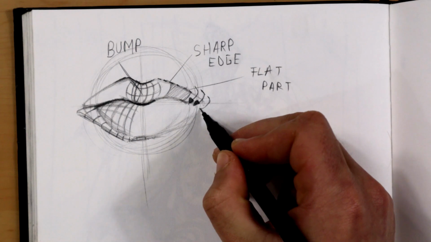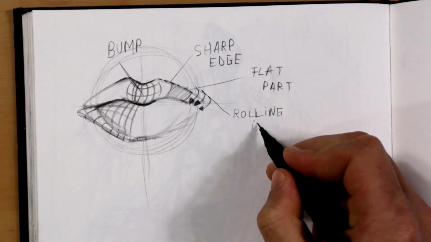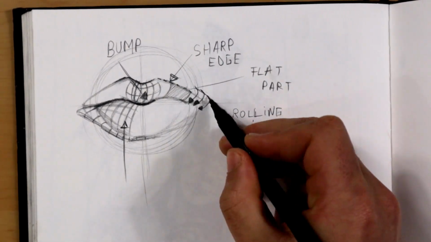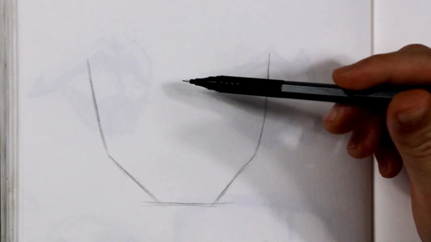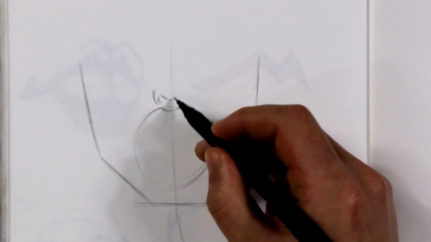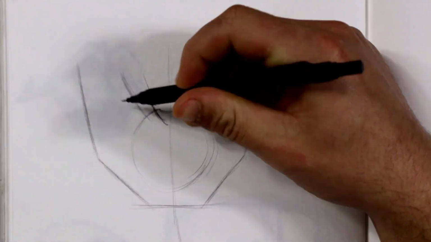Additionally, parts of the lips roll inward, creating depth and dimension. Capturing this variation is key to achieving a lifelike depiction. The muscles around the mouth, particularly at the oral commissure, shape expressions through coordinated movement.